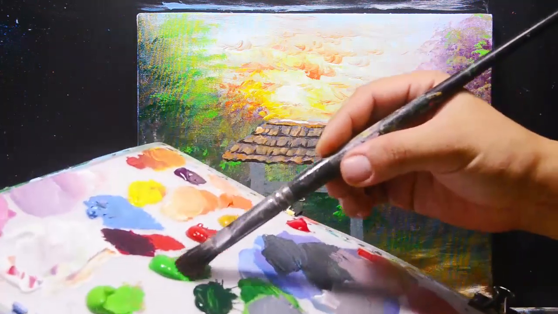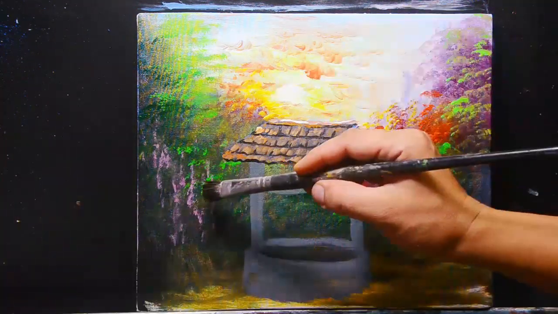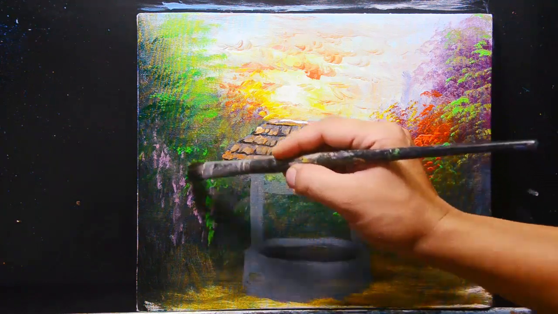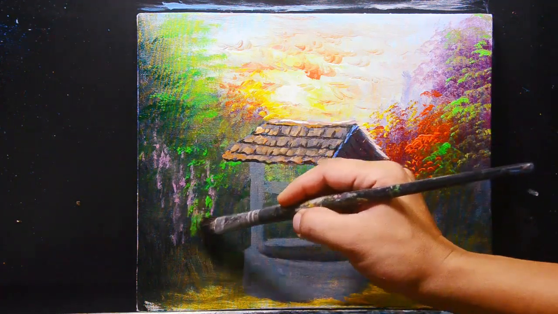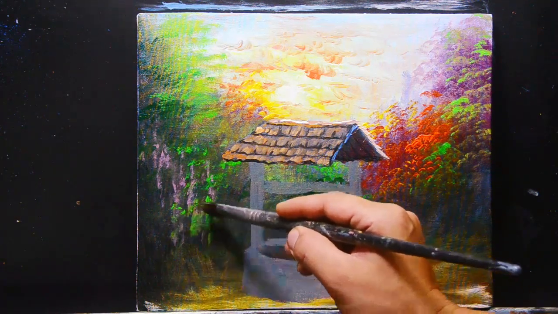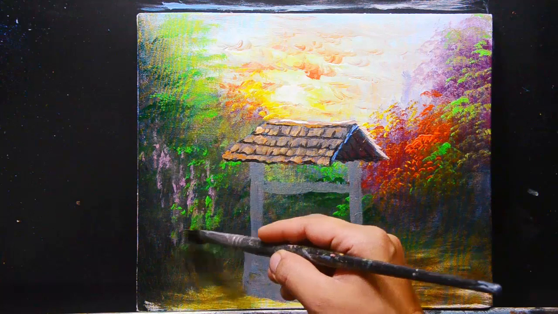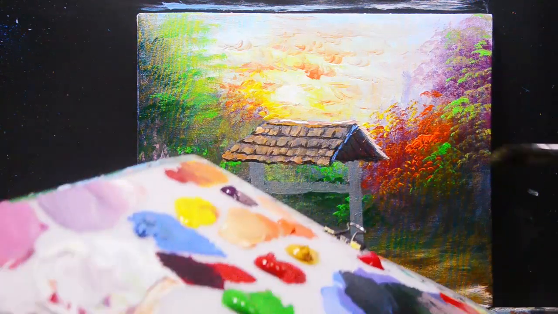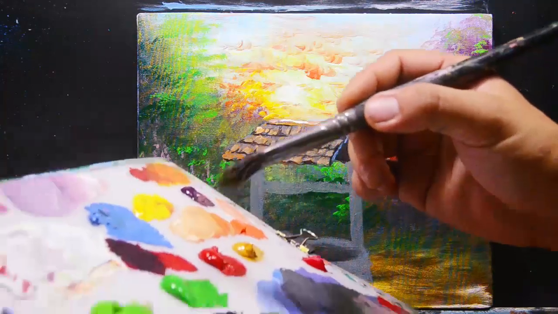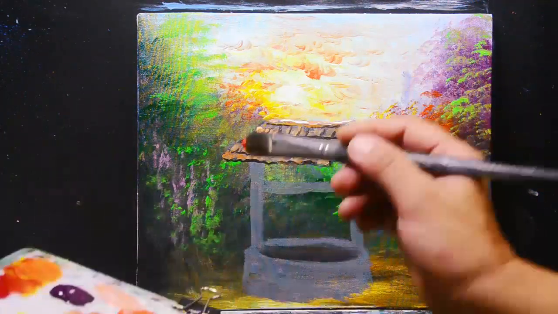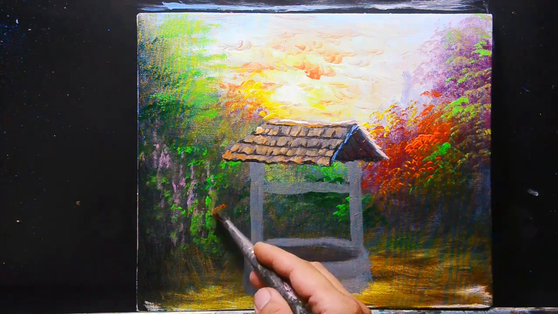That there in the light green color also. Just looking good in that area. And then the orange yellow also, I'm going to add the orange yellow for more flower effects to this area here.